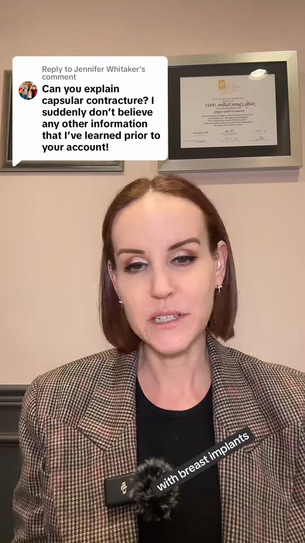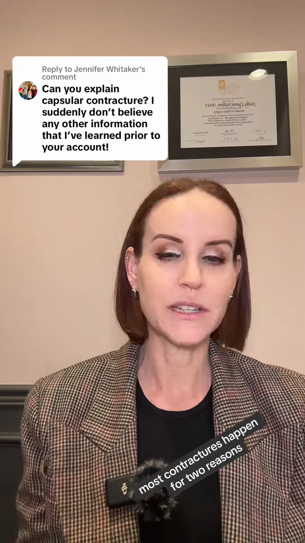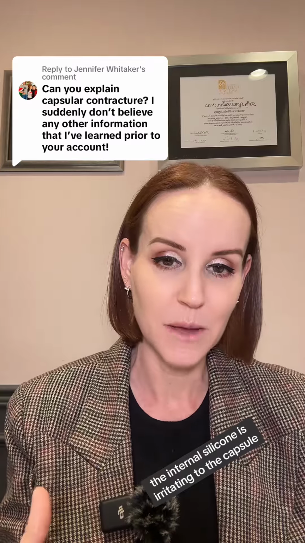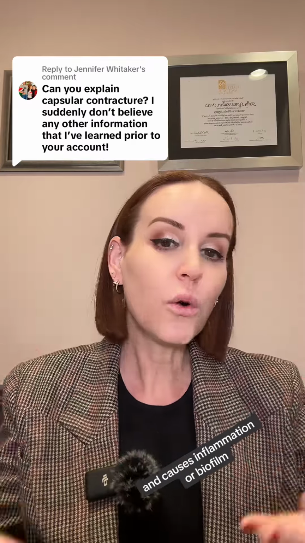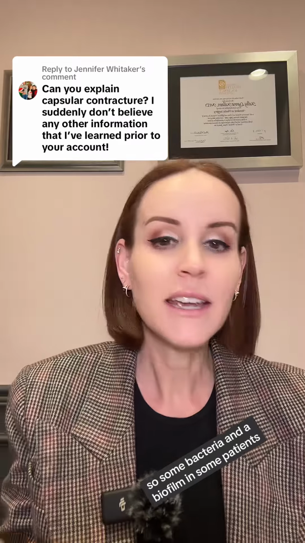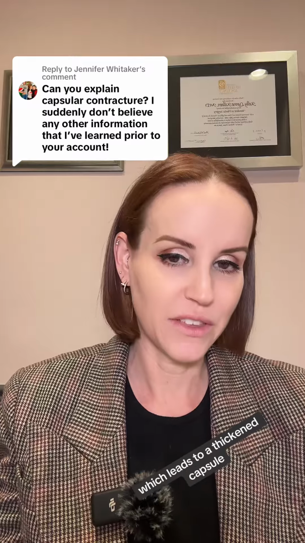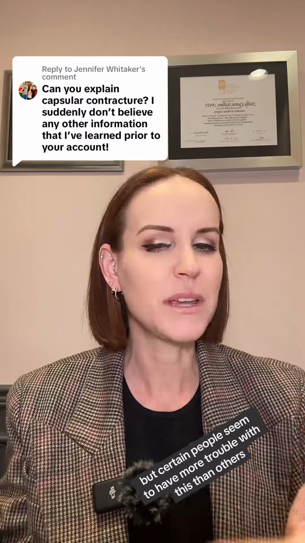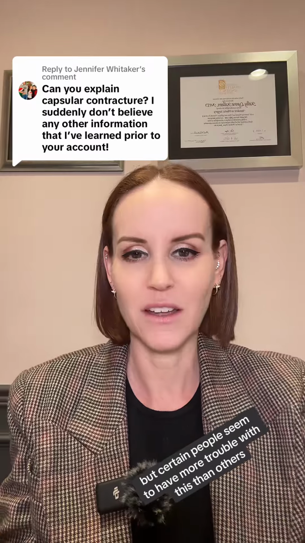So in general, with breast implants, most contractures happen for two reasons. A ruptured silicone implant, where the internal silicone is irritating to the capsule and causes inflammation, or biofilm. Some bacteria and a biofilm in some patients can cause inflammation, which leads to a thickened capsule. Now, biofilm doesn't always cause a contracture, but certain people seem to have more trouble with this than others.